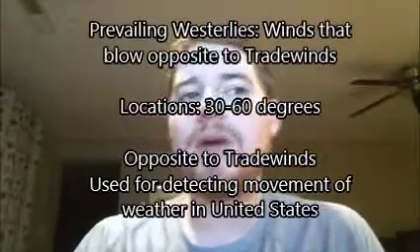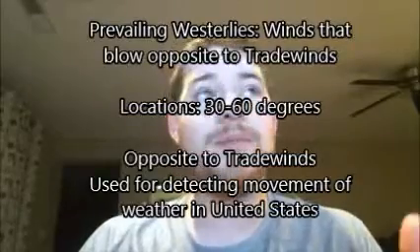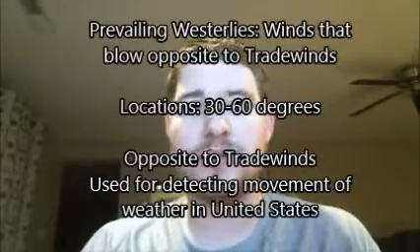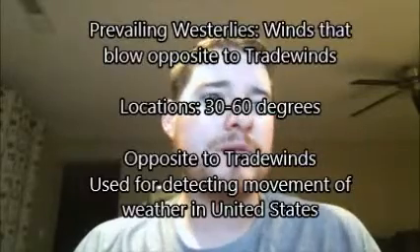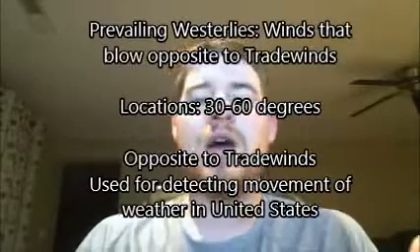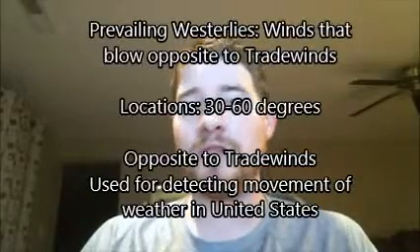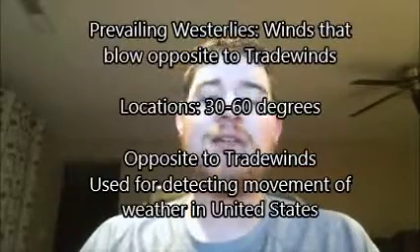The reason why these are important is because these are the winds that we are located at in the United States, in North America. And these prevailing westerlies are the things that decide how our weather moves in the United States. By tracking these weather patterns, the meteorologist can determine what weather is coming our way.